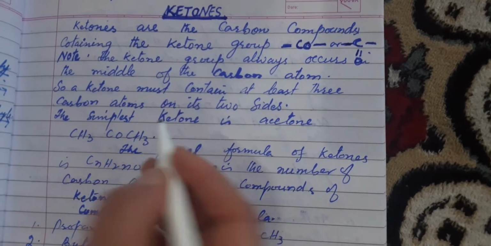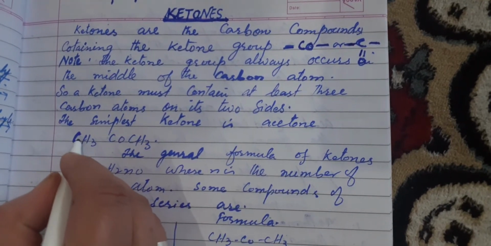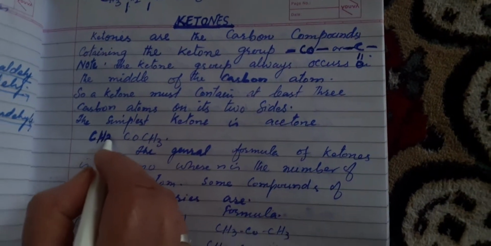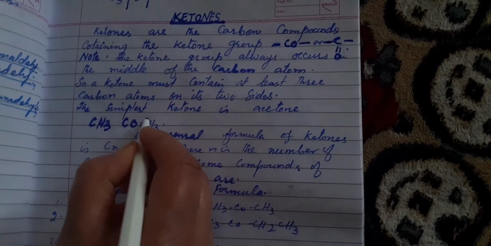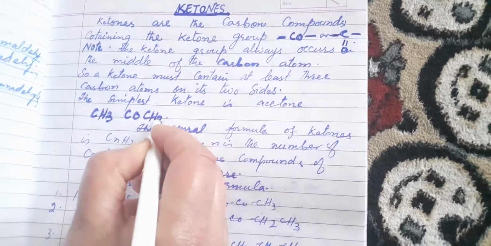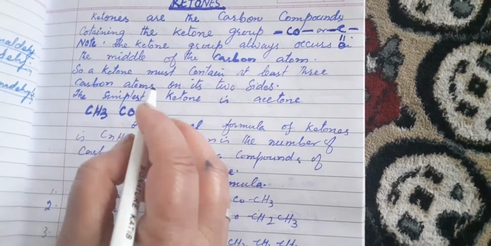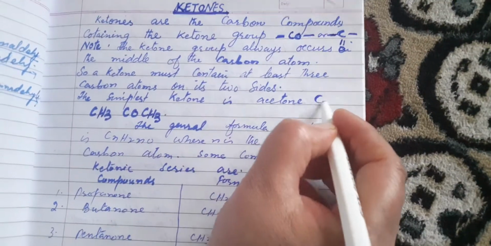The simplest ketone, let us take the simplest ketone. For example, its formula is CH3COCH3. This is propanone or acetone. Its common name is acetone.